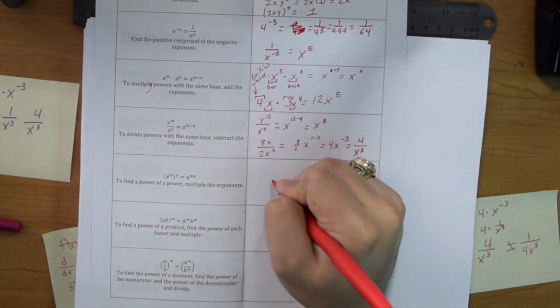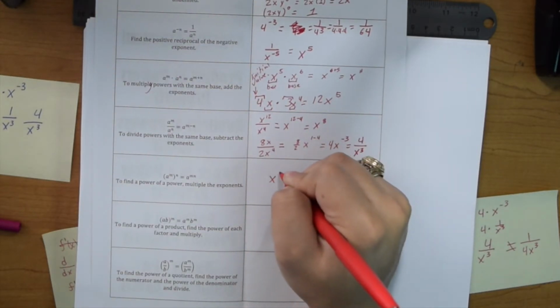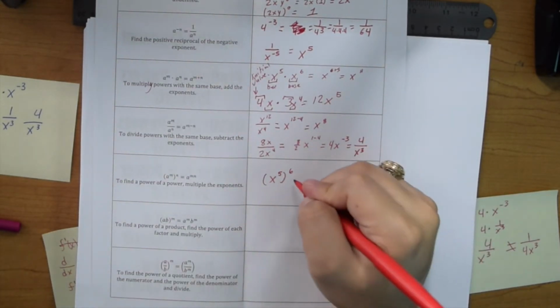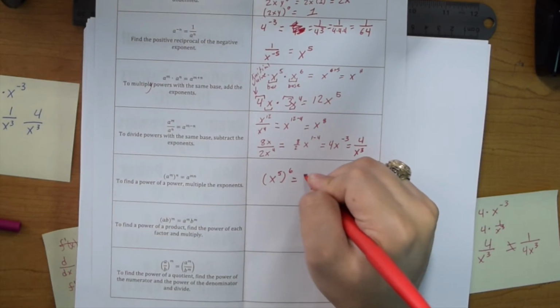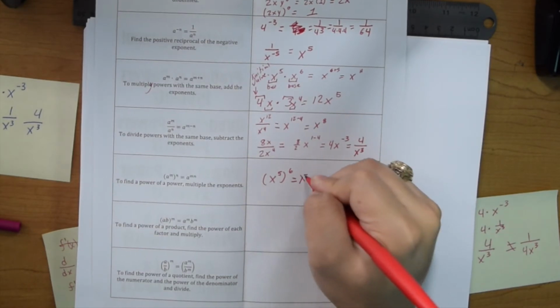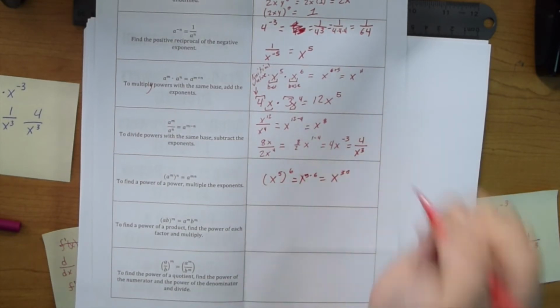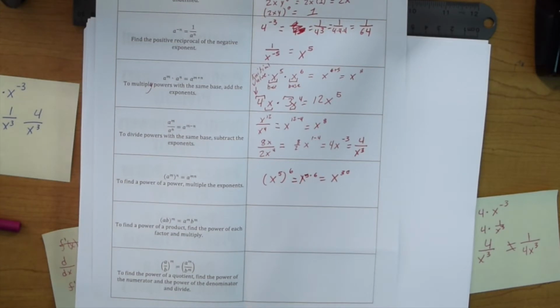Okay, this one's also very simple, and this is also something that you might have seen before. What happens when you raise a power to a power? You multiply them. So this becomes x to the 5th power times 6, which gives you x to the 30th power. And that was just a very simple rule.